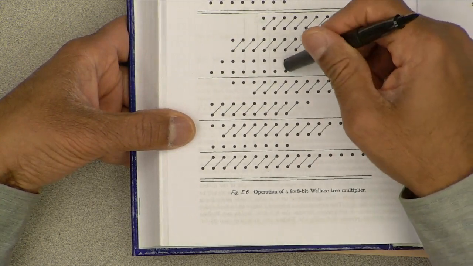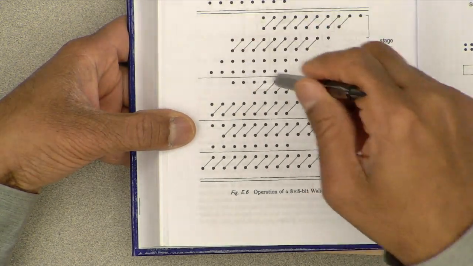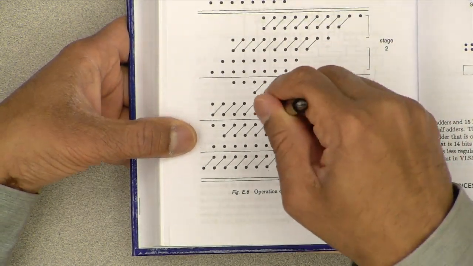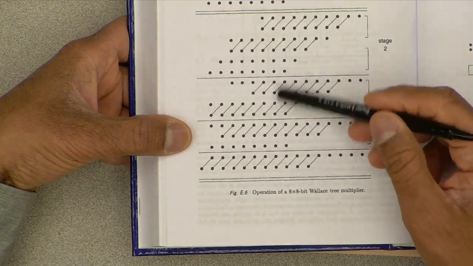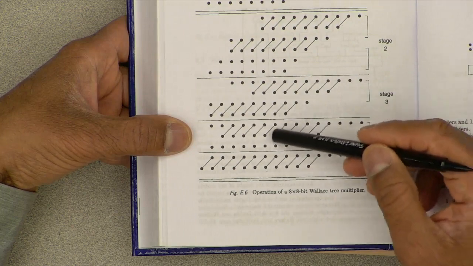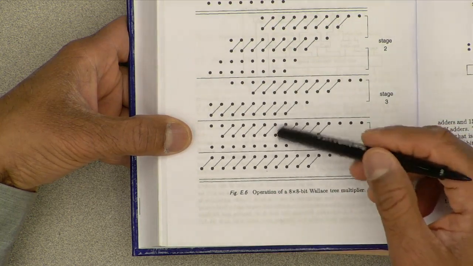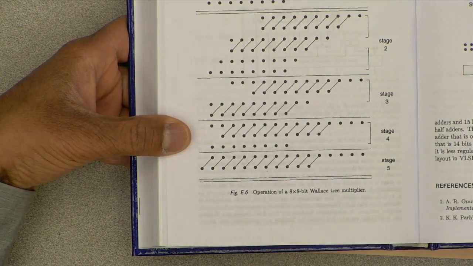Here 6 becomes 4. Take 3 rows, becomes 2. Bottom 3 becomes 2. Now out of the 4, take 3 rows, becomes 2. The last one as it is, and now we have 3 becomes 2. Then you do the vector merging.